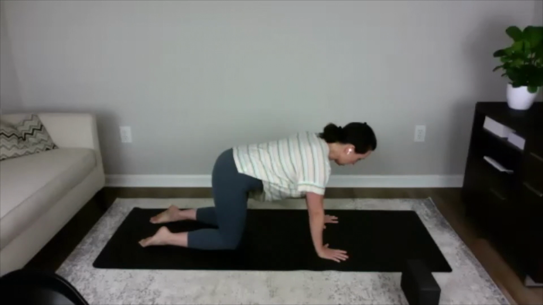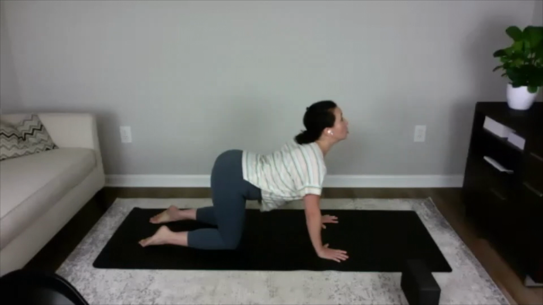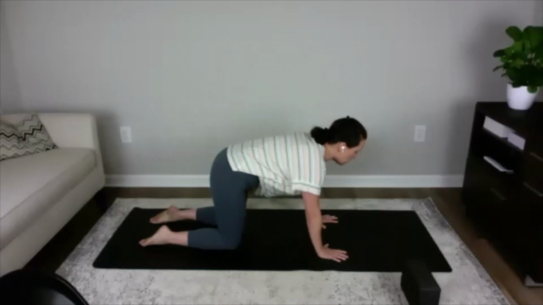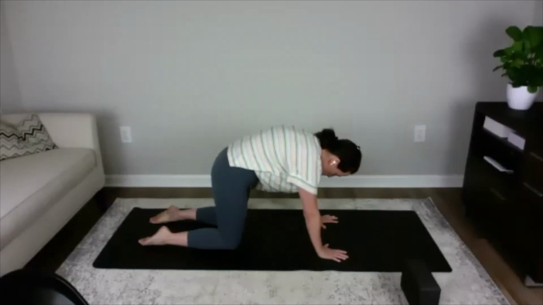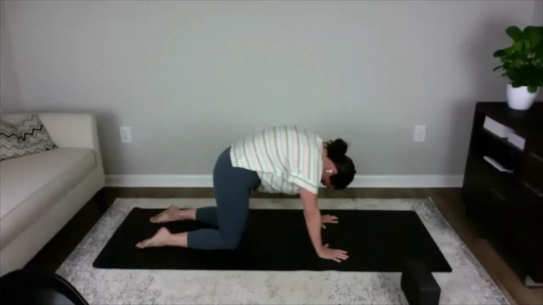Start with an inhale and sink your belly and spine. Lift your tailbone, shoulder blades back, look up. And then as you exhale, curl everything under, pull that belly button in, spread those shoulder blades, chin to your chest, and look into your belly button.